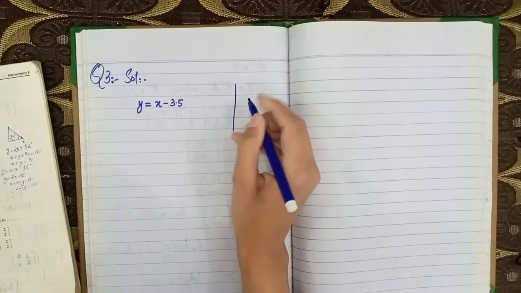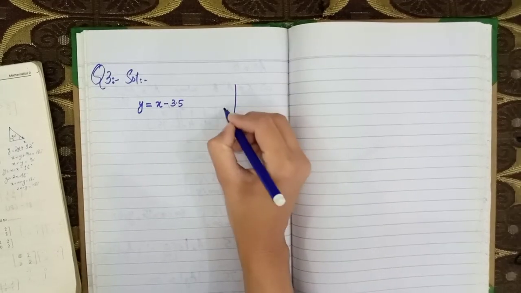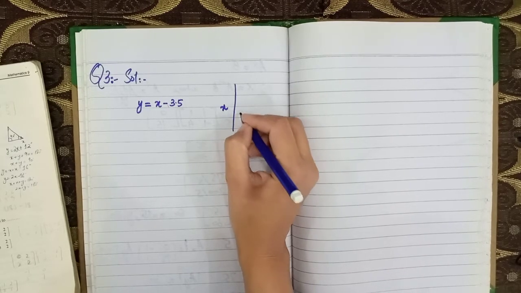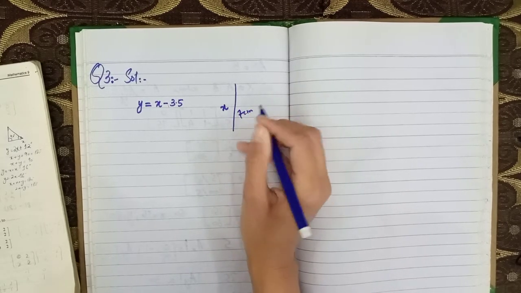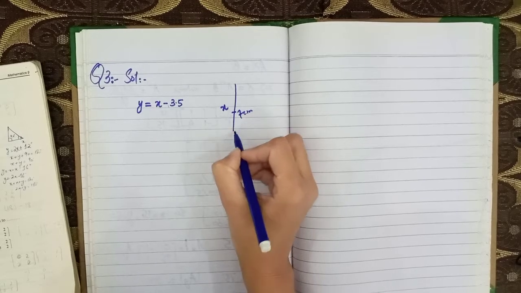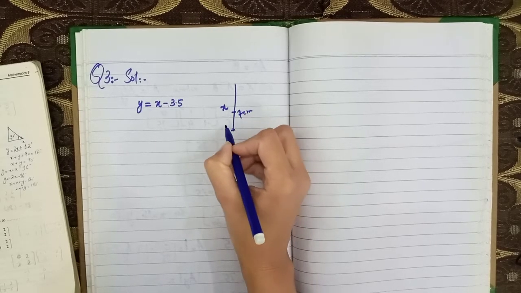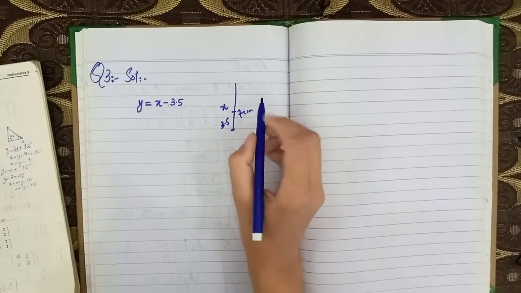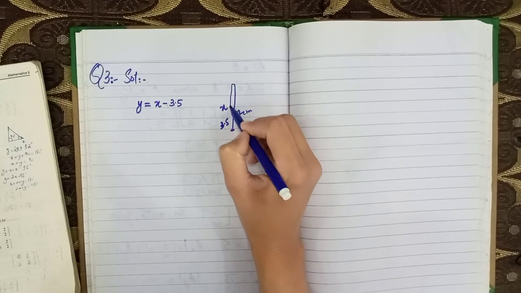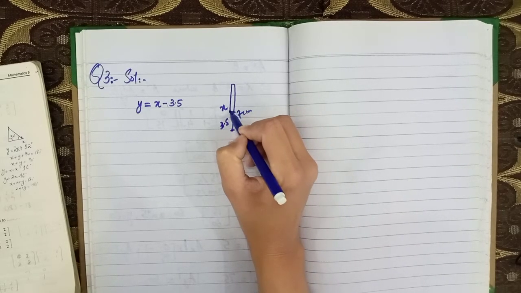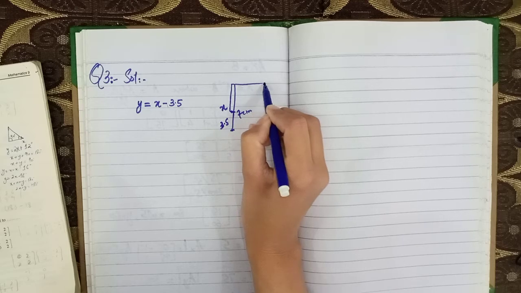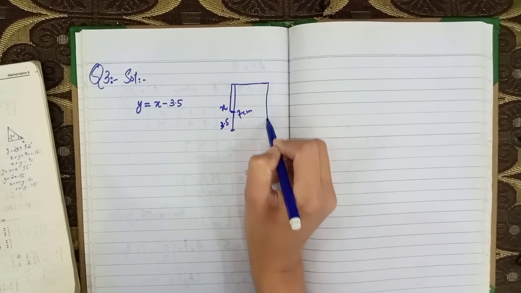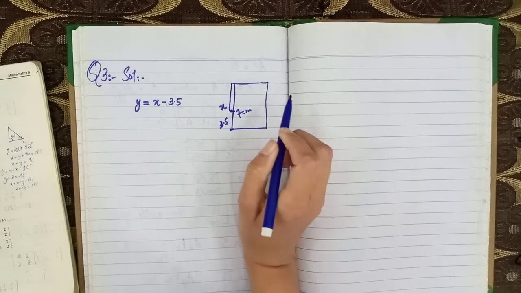Let's say this is the width x, and 3.5 of the area is subtracted from this, then we would get the length. This particular part is the length. Do you get it?